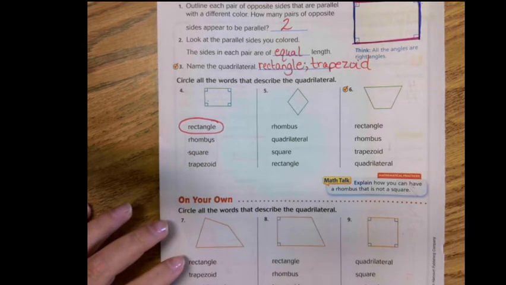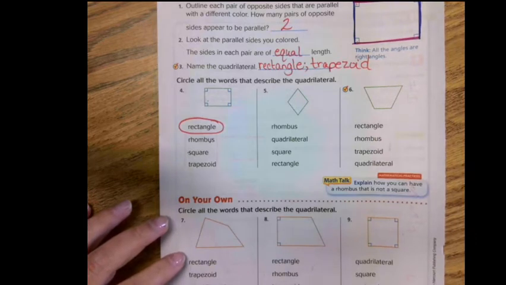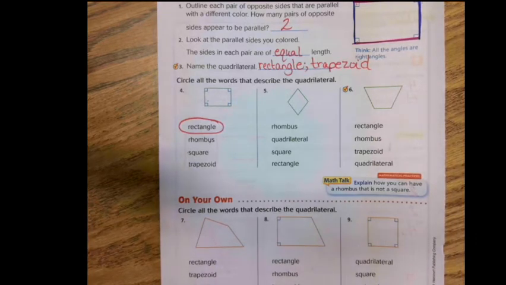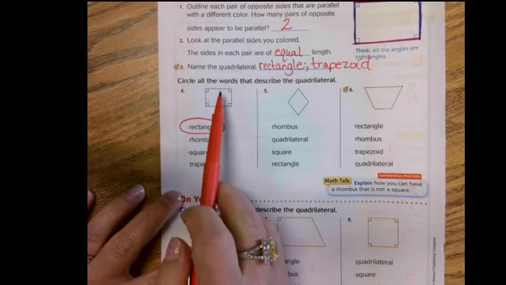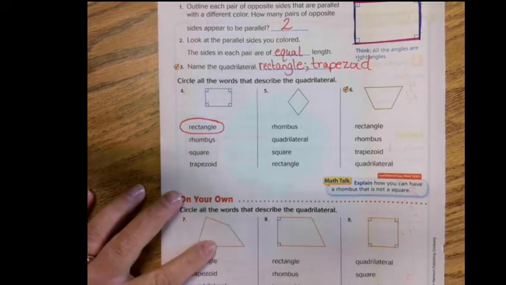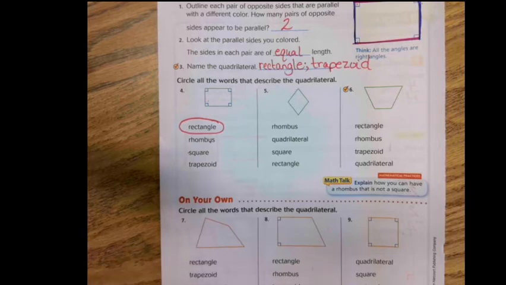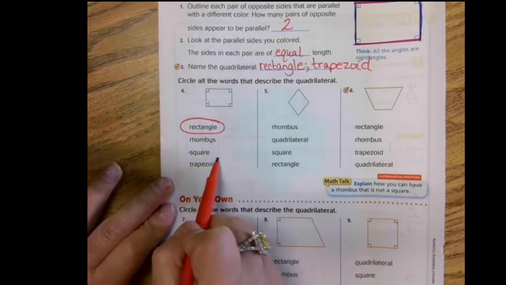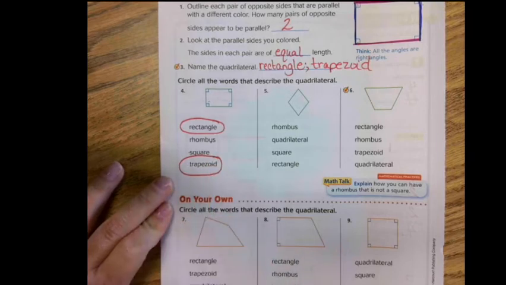Let's look at trapezoid. Trapezoid says that one pair of opposite sides have to be parallel. I have that. I know I've got at least one pair that are parallel. And the sides can be the same length, but they don't have to be. It's one of those flexible rules. So that means this one could be identified as a trapezoid. It can be a trapezoid too.